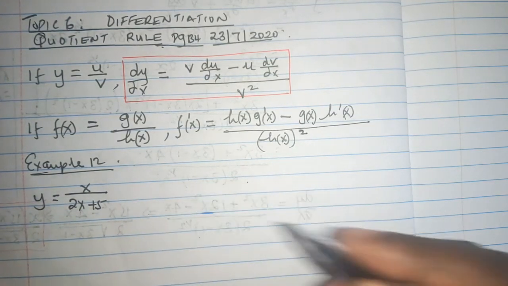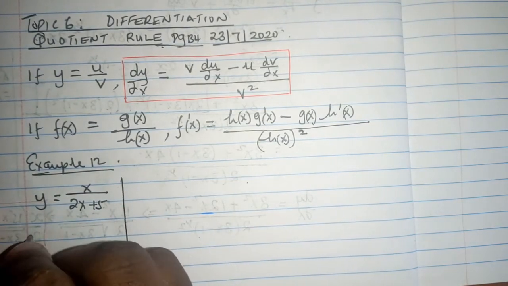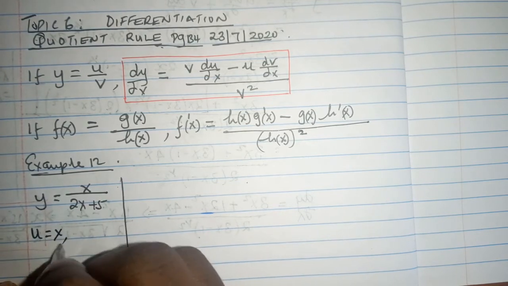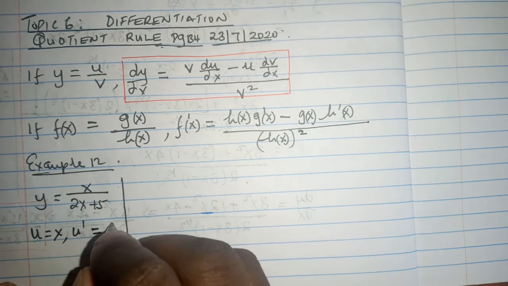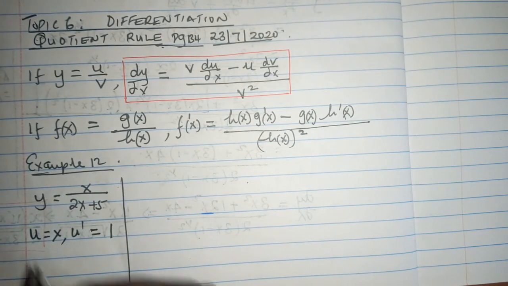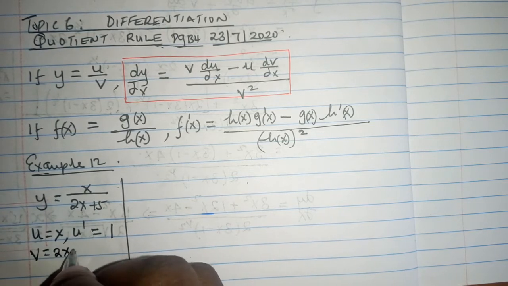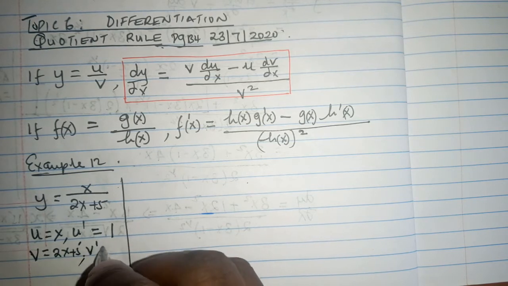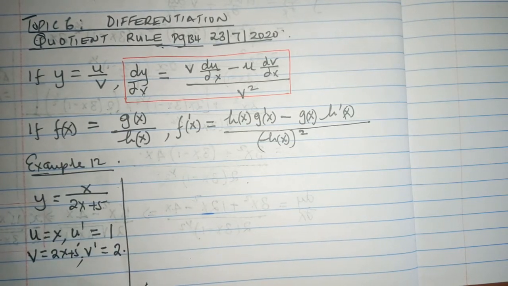Before we go finding dy/dx, let us first outline what our u is. Our u is x. What is u prime, the derivative of u? It is 1. What is our v? Our v is 2x plus 5. And what is our v prime? It is just 2. You can see that.